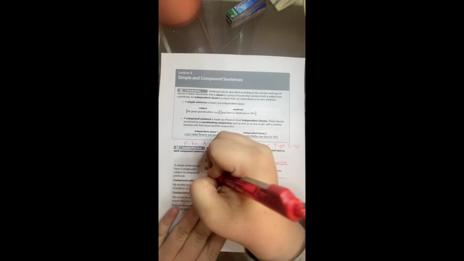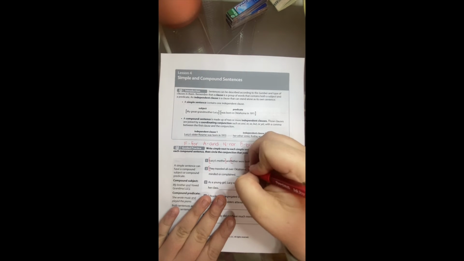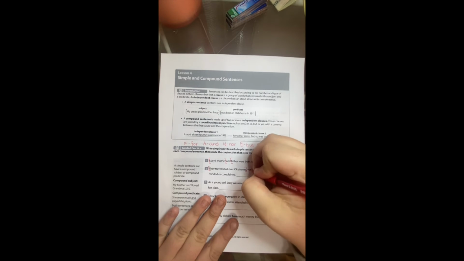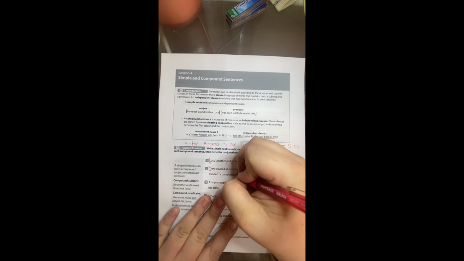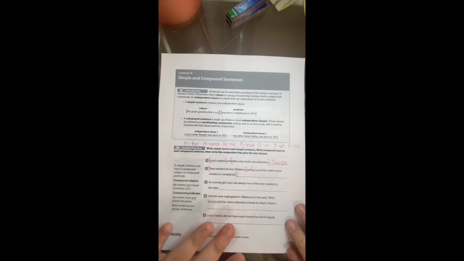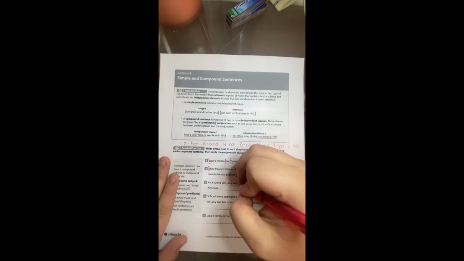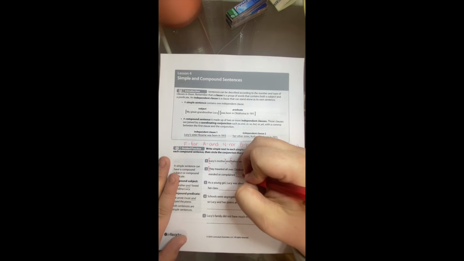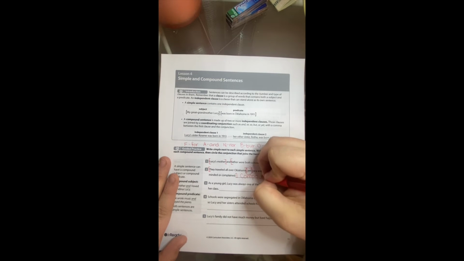So if we look at, they traveled all over Oklahoma, and Lucy and her sisters never minded or complained. They traveled all over Oklahoma, period. That makes sense on its own. Lucy and her sisters never minded or complained. That also stands on its own. So we can circle the "yet." We know it's a compound conjunction. And then we know that it is a compound sentence.